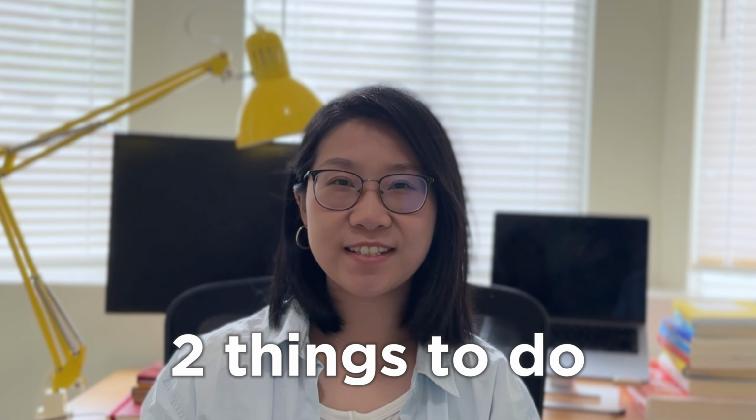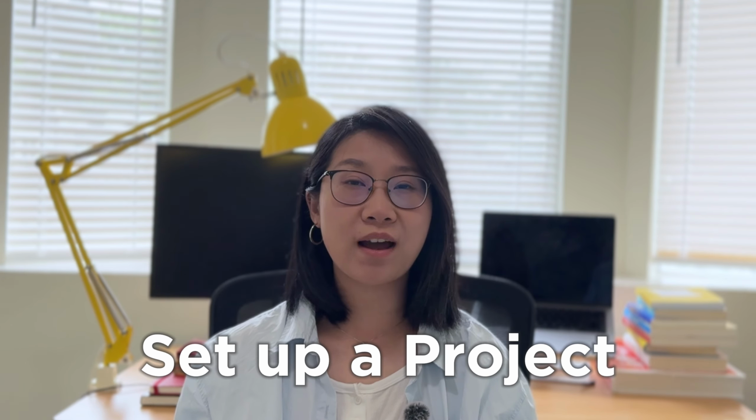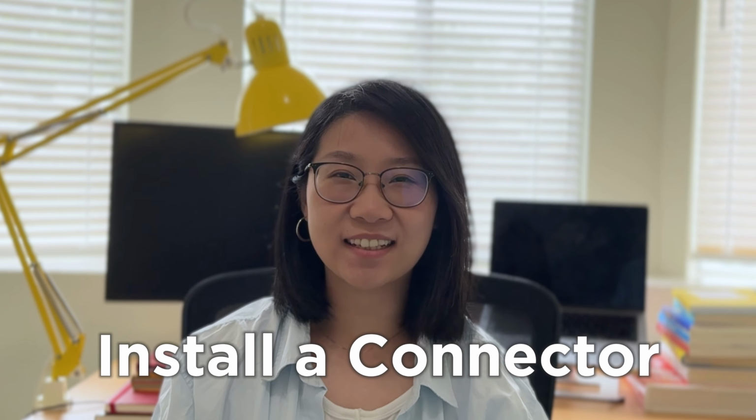Alright, that's every concept covered. Here are two things to do today. 1. Set up a project for the thing you work on most, like one client or one topic. Upload 2 to 3 files, write one instruction, and try it. 2. Install a connector. Pick the app you live in most, Gmail, Google Drive, or Notion.